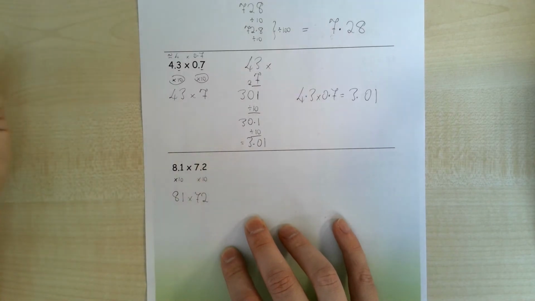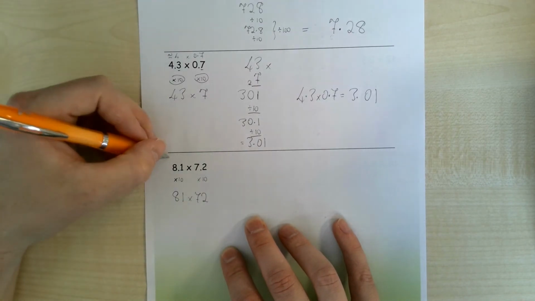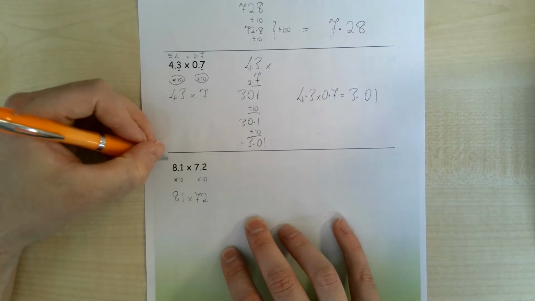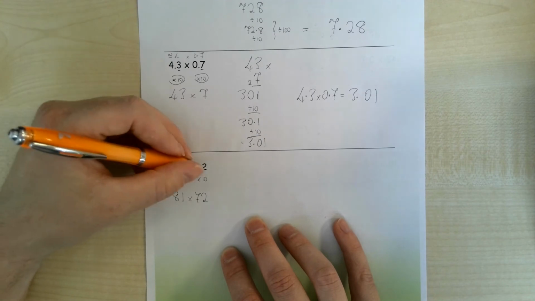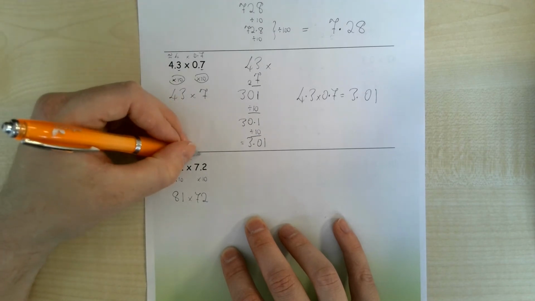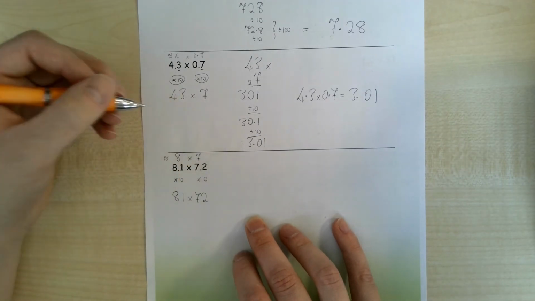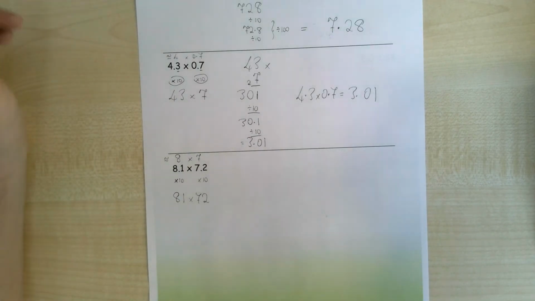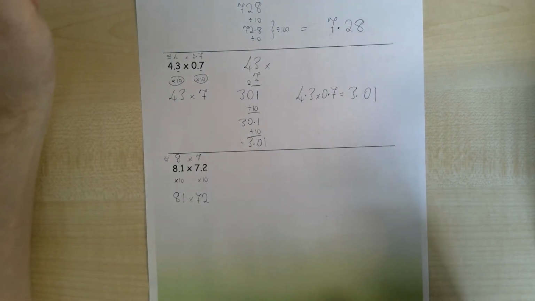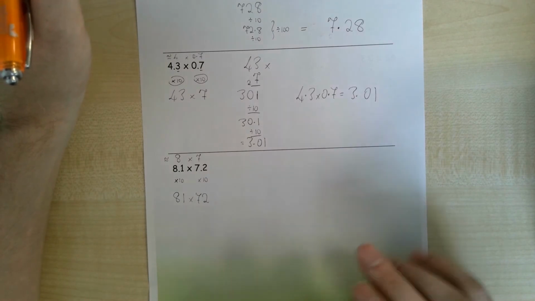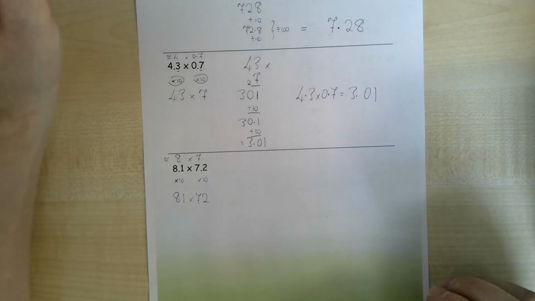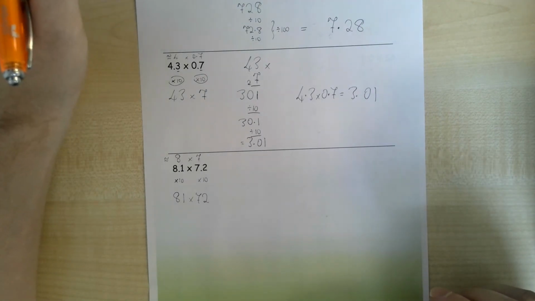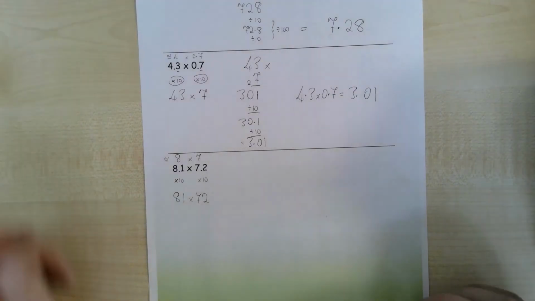And I would always think what my answer is roughly going to be before I do a multiplication. So roughly what we've got here is that's roughly 8. And the 7.2 is roughly 7. So I would expect our answer to be around about 56. Probably a little bit higher than 56, okay? So maybe 57, 58, etc. But it's definitely not in the 500s or 600s, okay? It's around about the 50 or 60 mark.